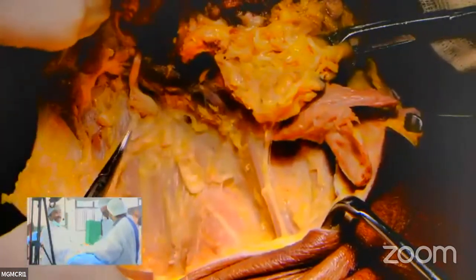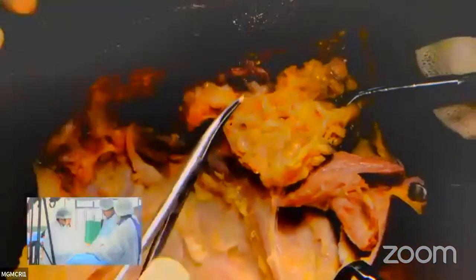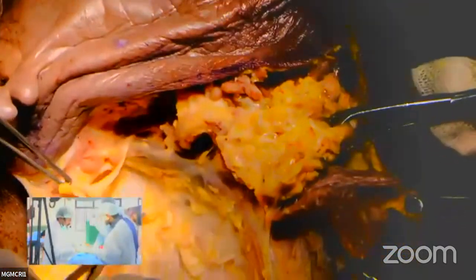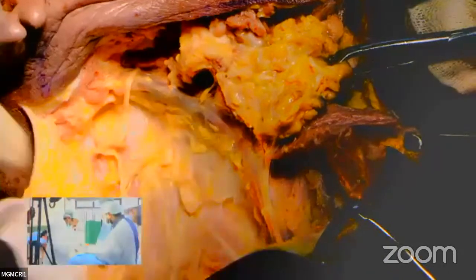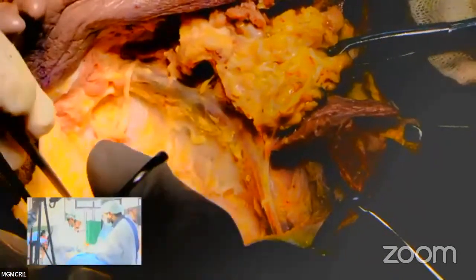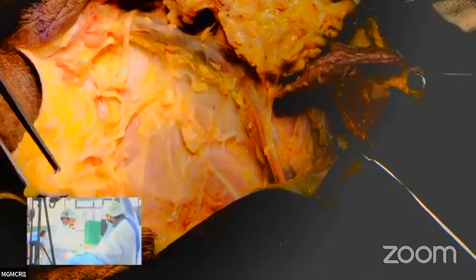Before proceeding further, we'll identify our structures. Hope you're all seeing this. This is your spinal accessory nerve going below the digastric, above the internal jugular vein. This is your proprioceptive branch of the spinal accessory nerve. And your spinal accessory nerve enters below the trapezius.